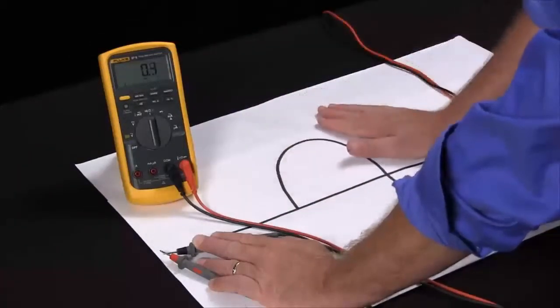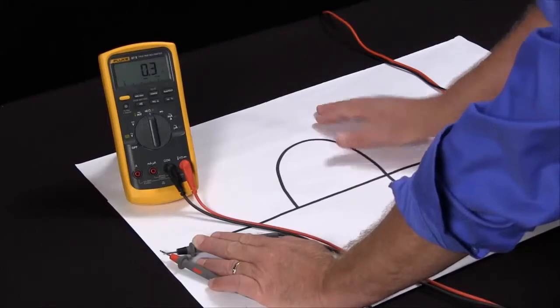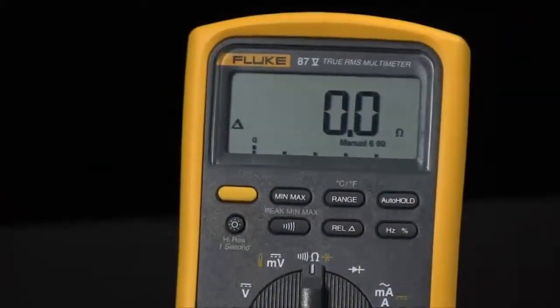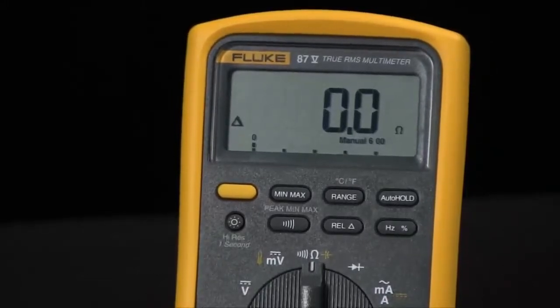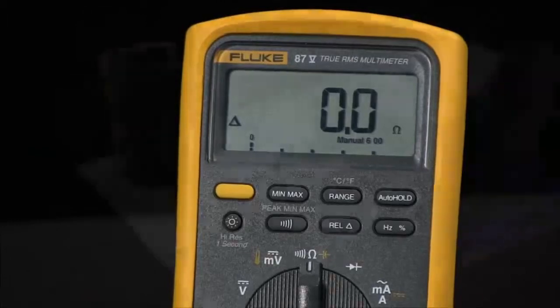in these leads. If I want to measure something accurately, I either have to mentally subtract that, or if I hit the relative mode, it takes that reading and it makes it 0. So now everything I measure will have that subtracted out of it, and I'll get a more true reading.